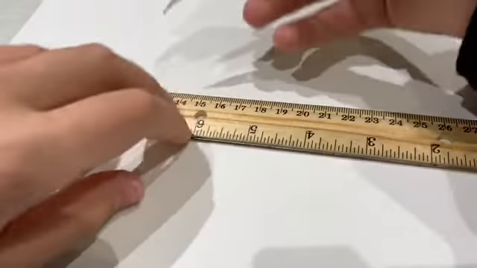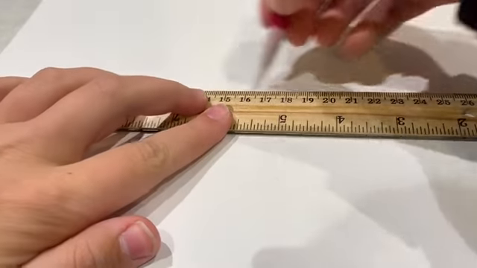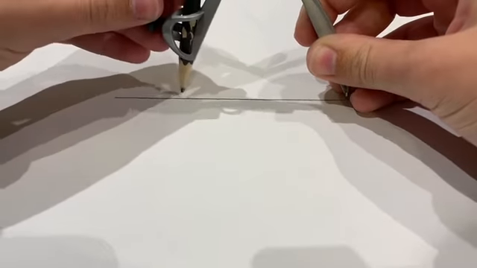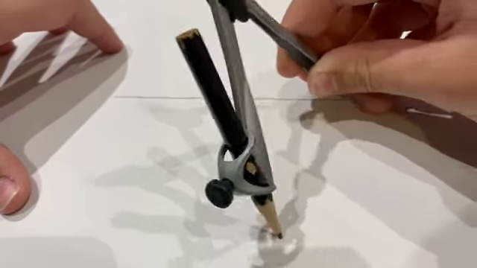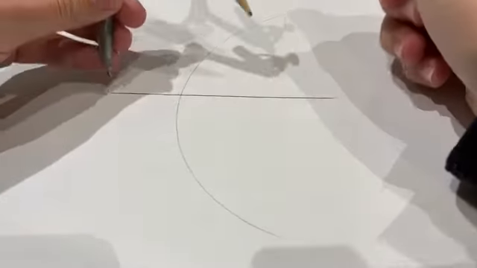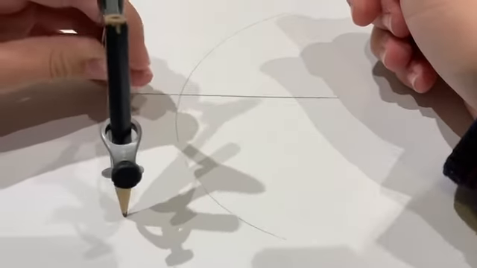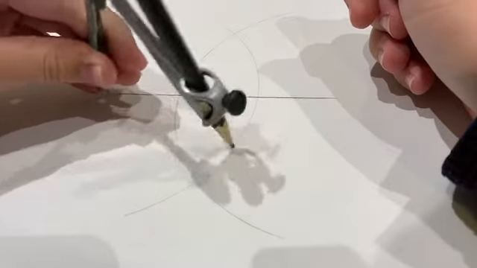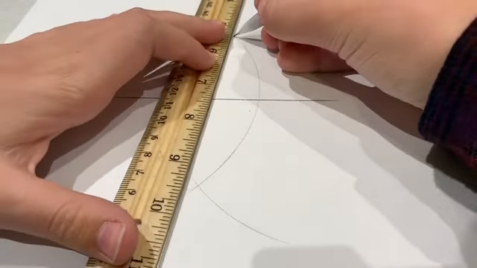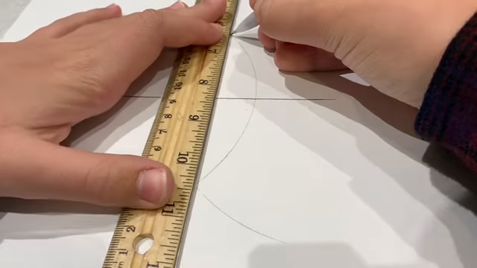Last but not least, what we're going to do is start off with a straight line once again, using our ruler or a straight edge. And like the right triangle, we are also going to take our needle and put it on one side and stretch a little more than halfway, but not on halfway and not all the way, to make a perpendicular bisector. We're going to do the same thing on this side. And where the two intersect is where you're going to draw the perpendicular bisector here.